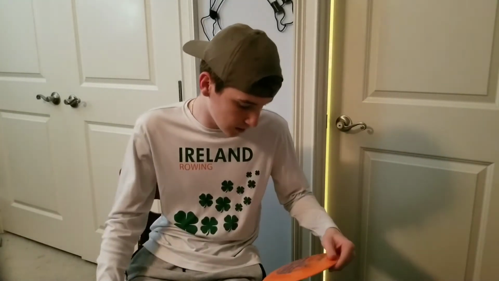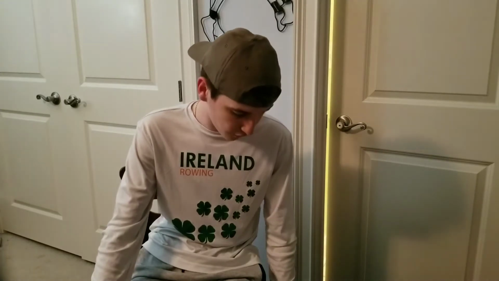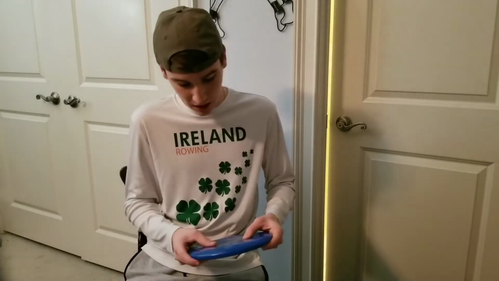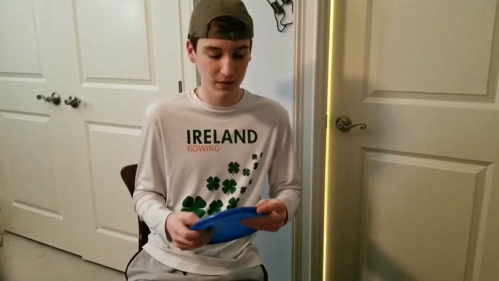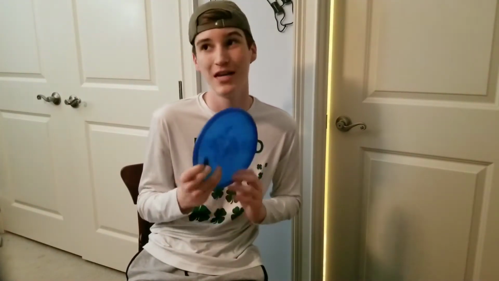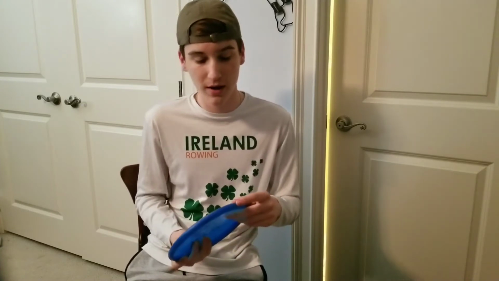And the way you view that is from the numbers on the disc. So let me go ahead and give you my most understable disc. This is the Latitude 64 Ruby in the Opto Plastic putt and approach disc. It is the most understable disc in my bag with a turn of -3. So anything in the negatives is going to be understable, anything in the positive is going to be overstable, and of course 0 would just be stable.